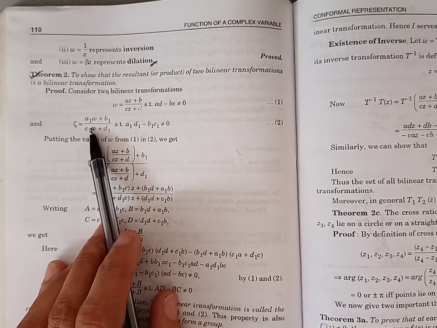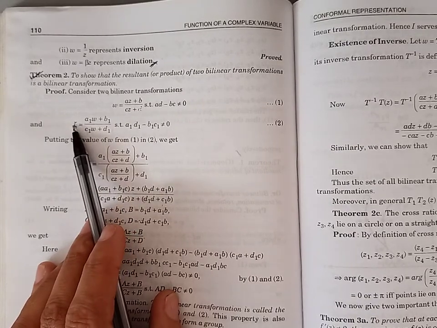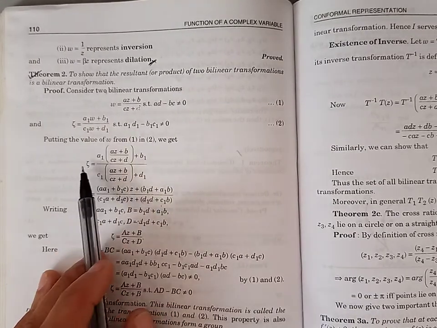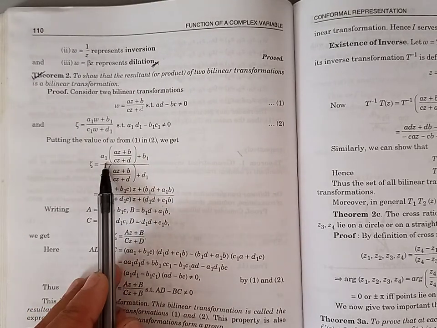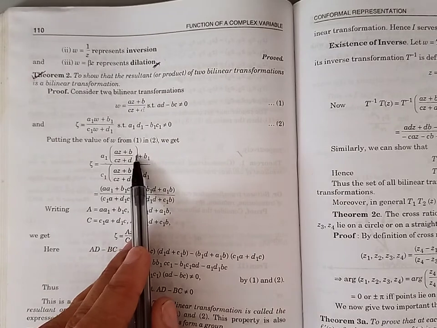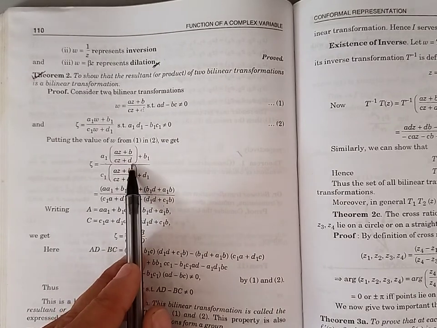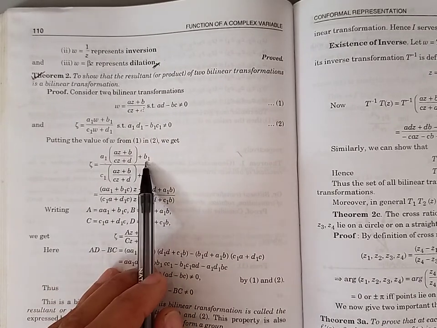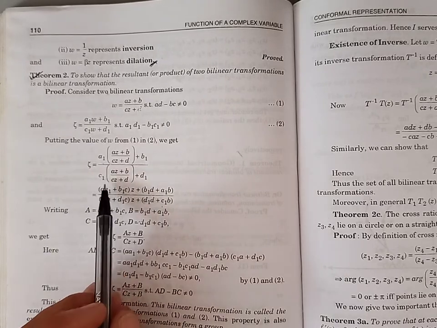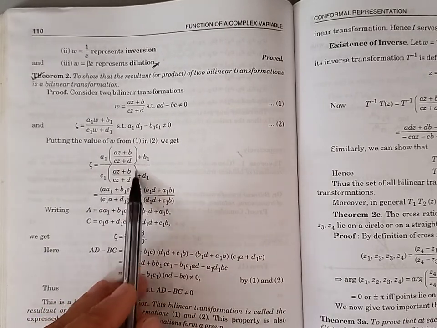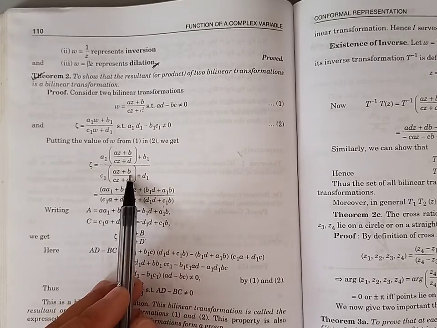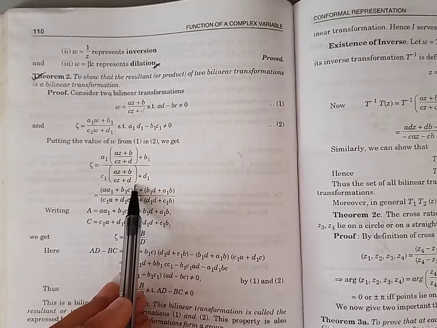When we substitute the value, this equation will become zeta equals A1 into the value of W, which is (AZ + B) upon (CZ + D), plus B1, in the denominator C1 into W plus D1, where the value of W is (AZ + B) upon (CZ + D).